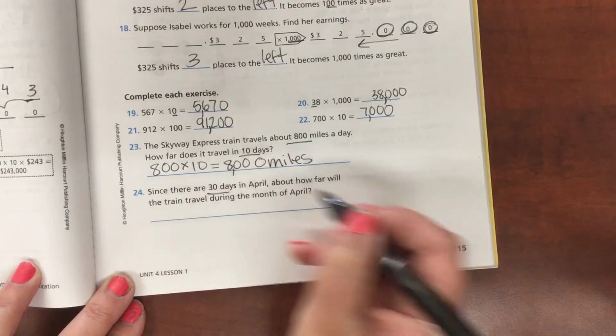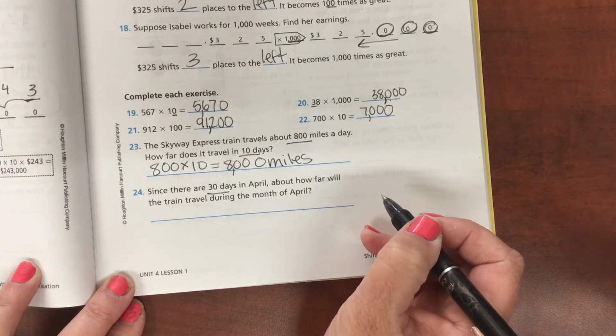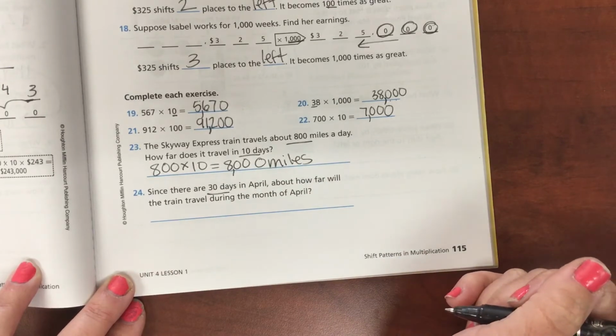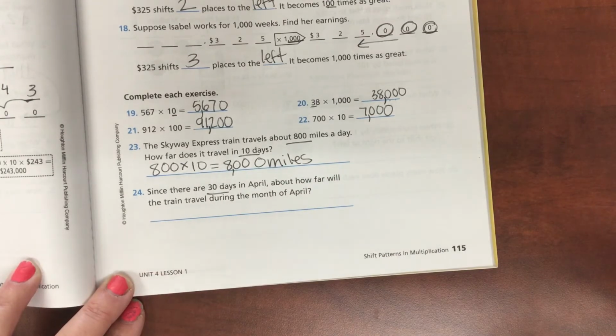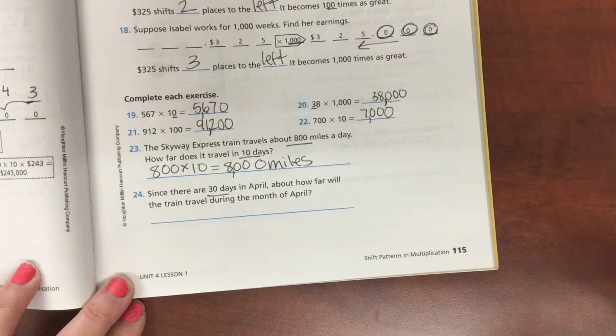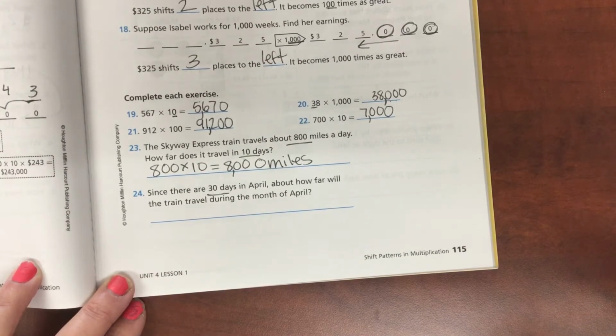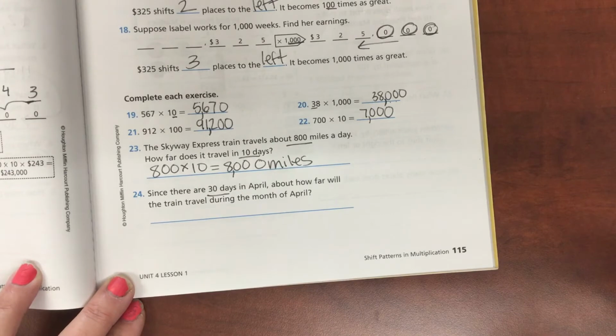Since there are 30 days in April, about how far will a train travel during the month of April? Oh, no, I'm not good at something. How long is April? 31 days or 20? 31 days and 800? Okay, there's 30 days in April. Oh, it says. This one's getting a little tricky.